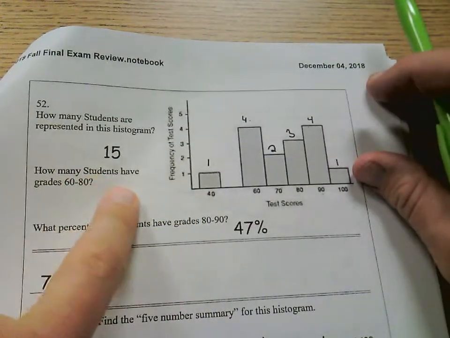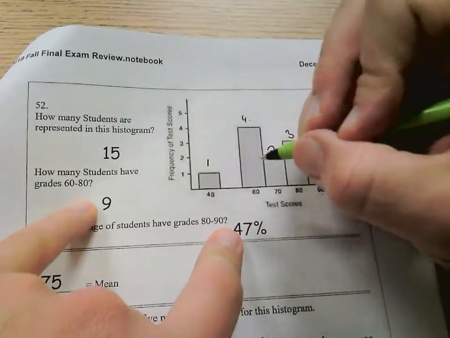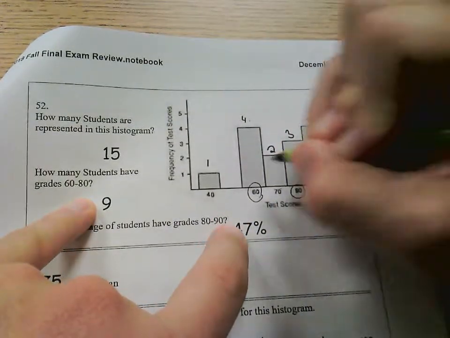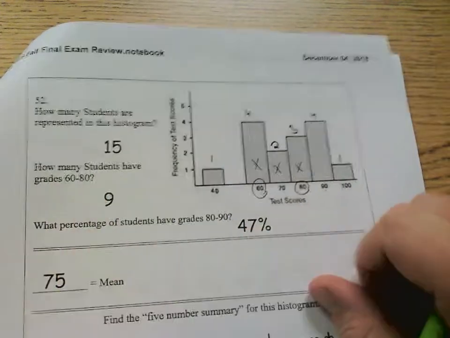Now, how many students have grades 60 to 70? All right, so I'm sorry, 60 to 80. So 60 to 80, that's that column, and that column, and that column. 4, 2, 3. Add it up, gives you 9.